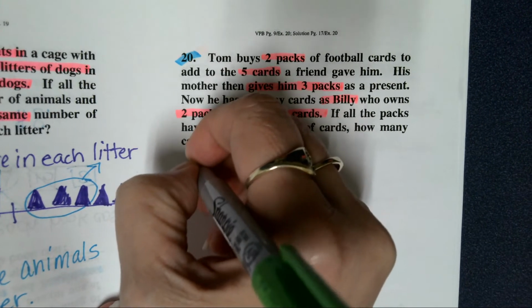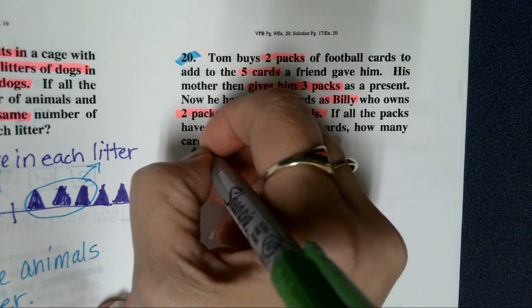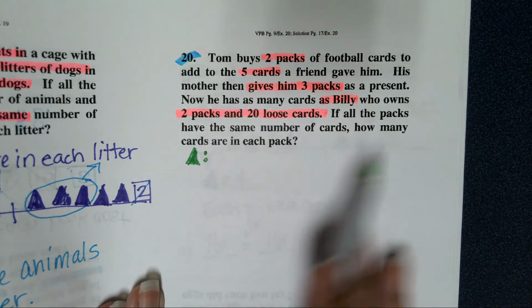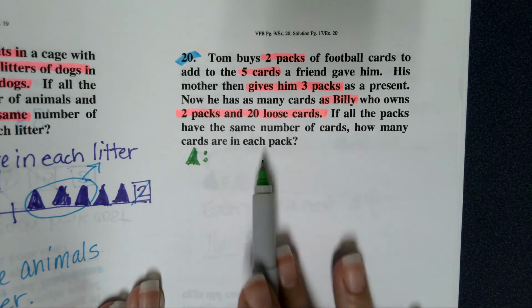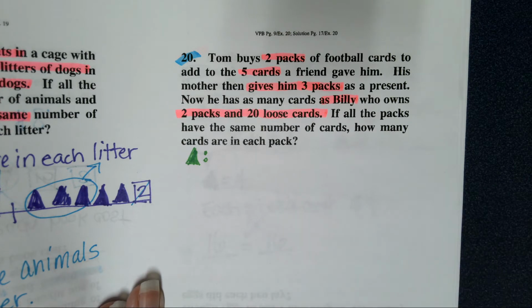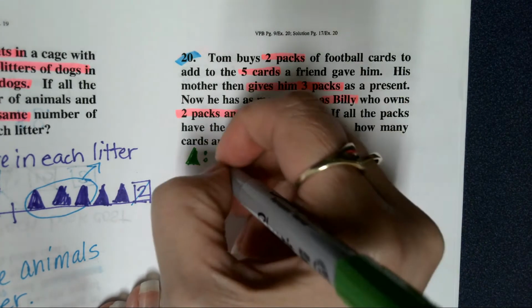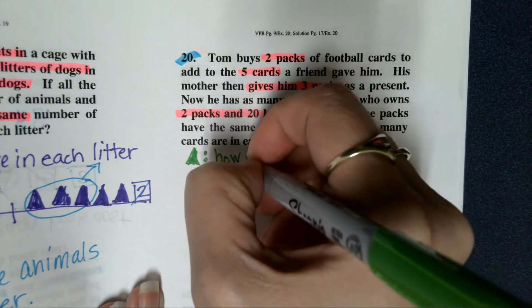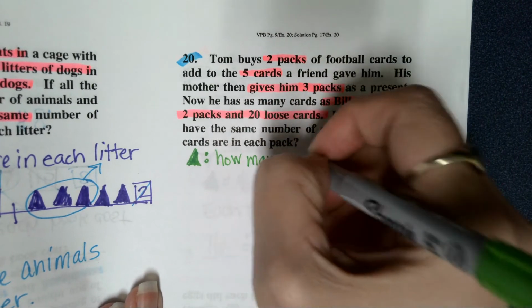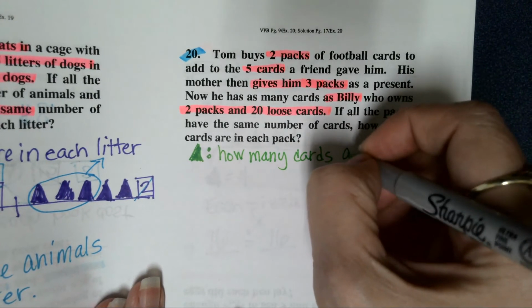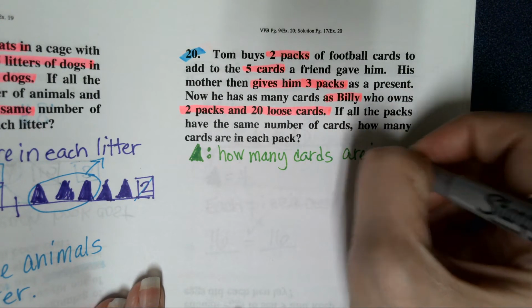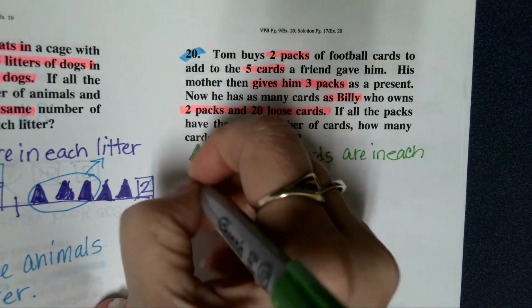So pawn. What does our last statement say? If all the packs have the same number of cards, how many cards are in each pack? So pawn is what? How many cards are in each pack?